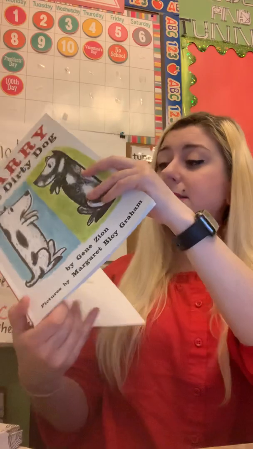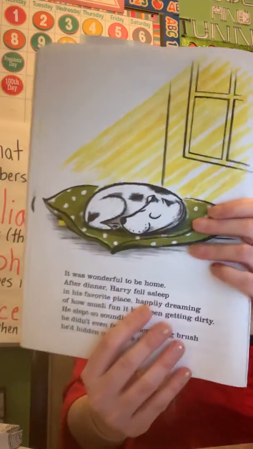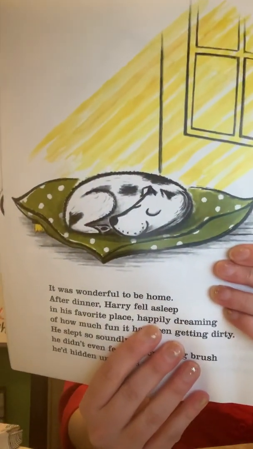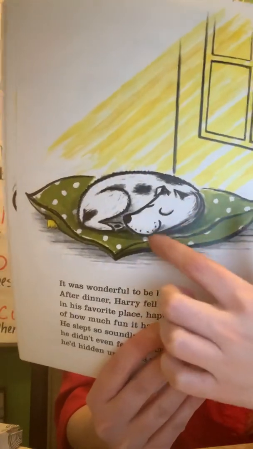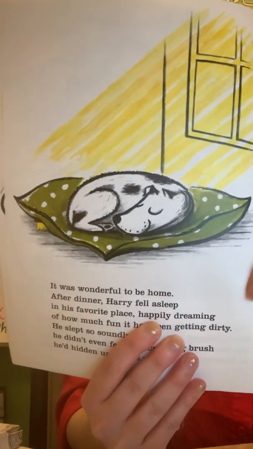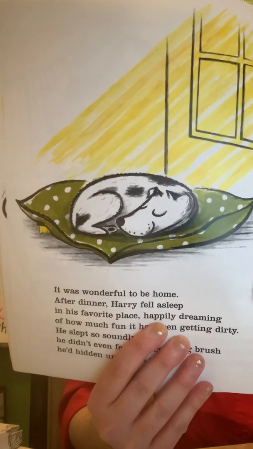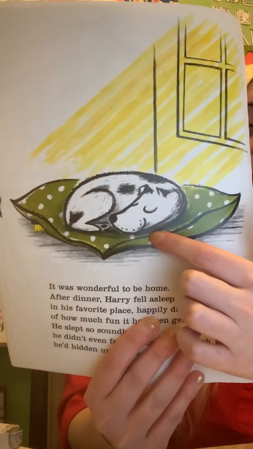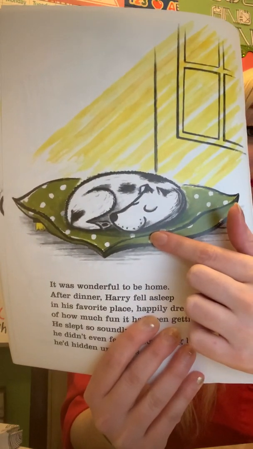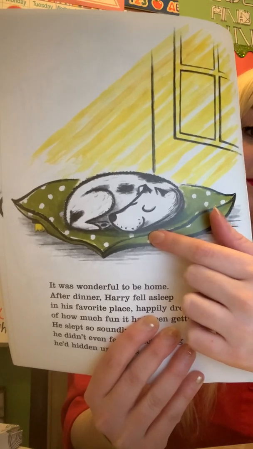So friends, I still have some Wonder Aloud questions about the story, Harry the Dirty Dog. I want to go back to the ending of this story. Let's look at this picture. Harry really enjoyed himself a lot and was dreaming about his adventure. Do you think he will run away again? What do you think?